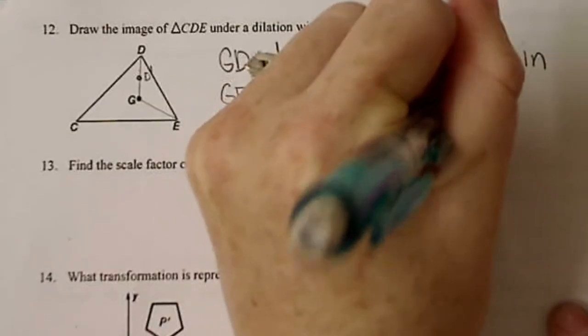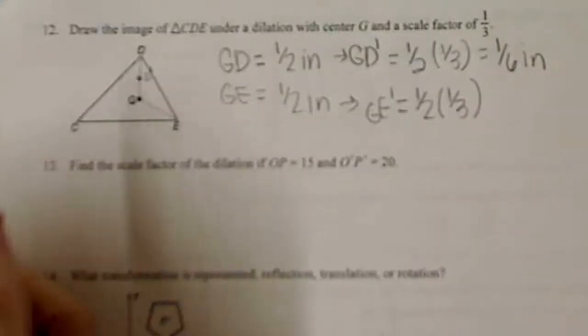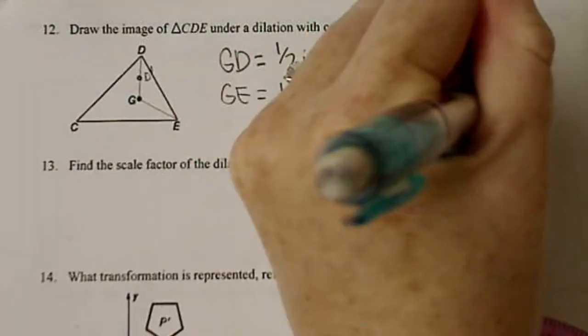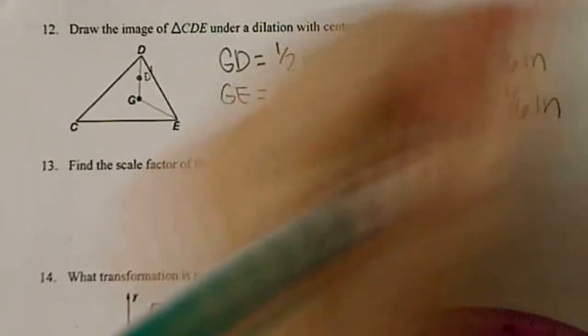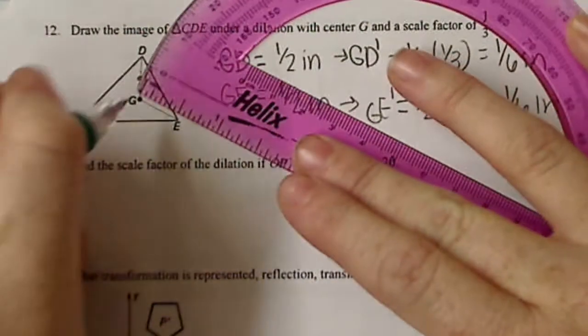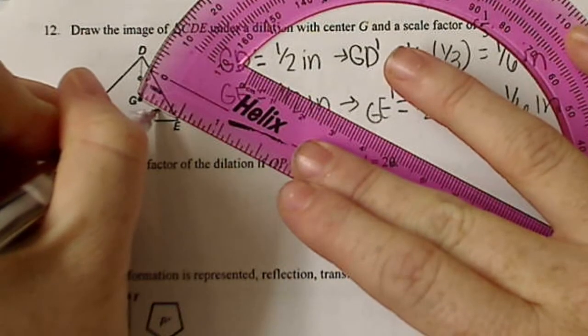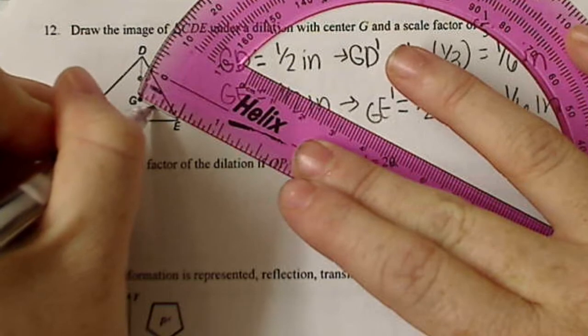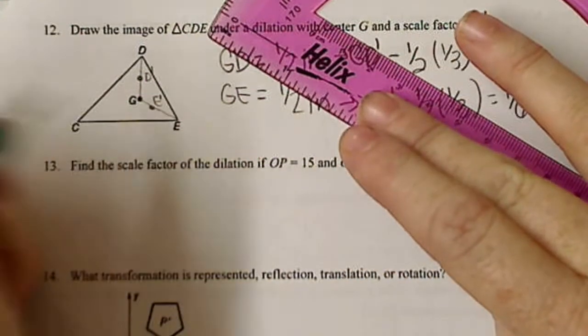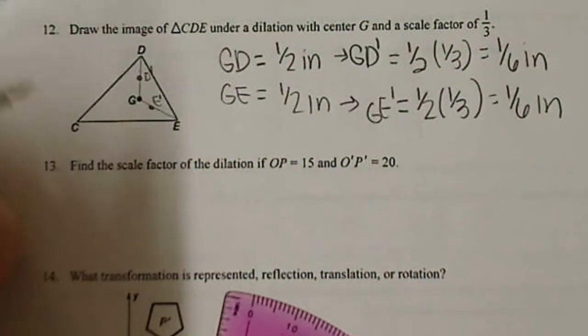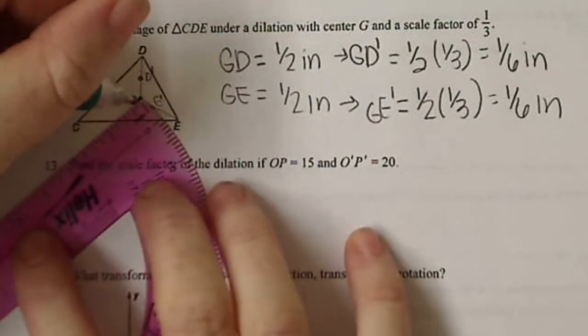So same thing. It's also going to be 1/6 of an inch. So about right there. Okay, let's do our last side, GC.